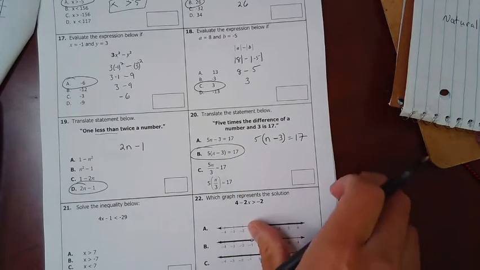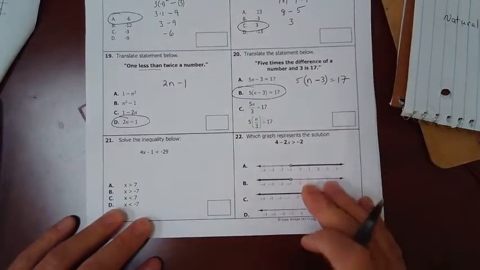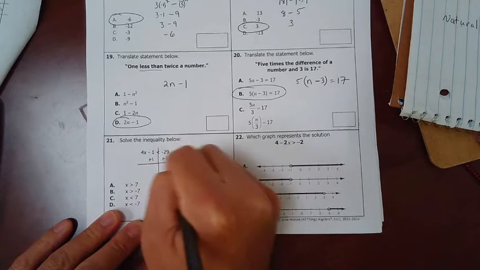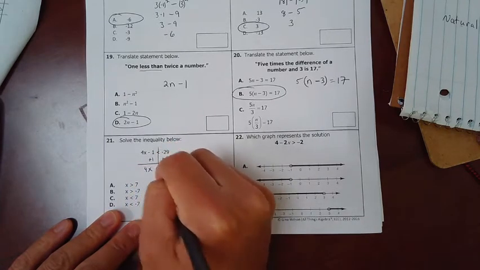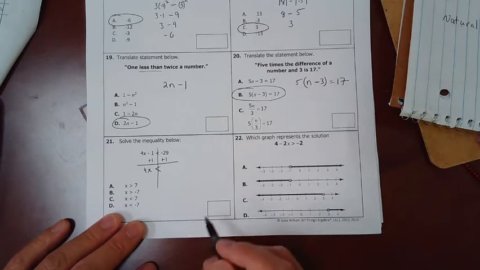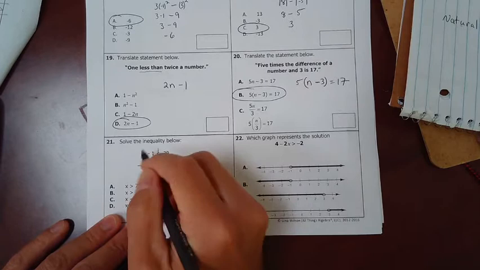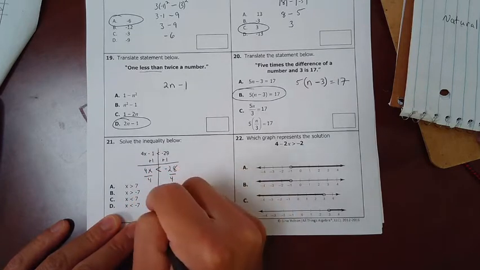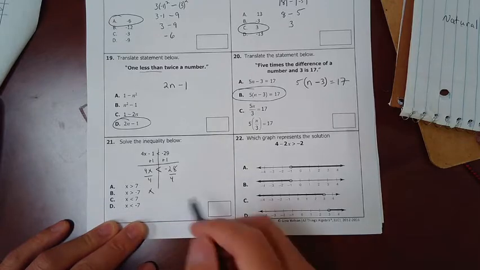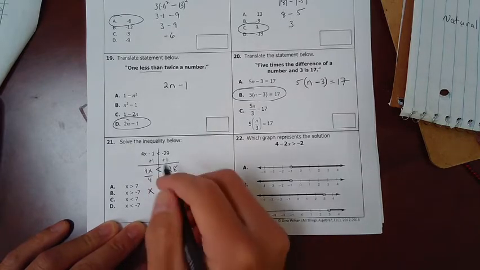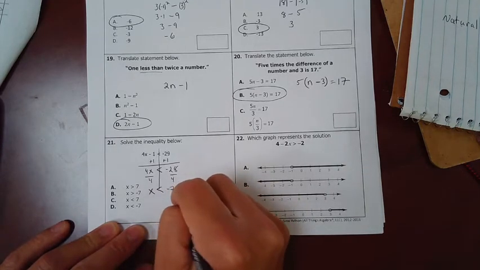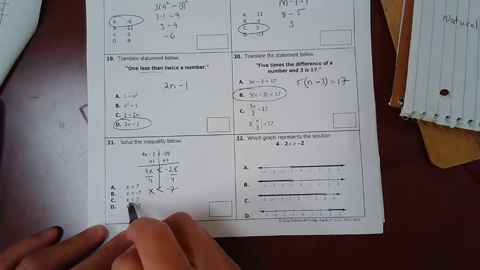All right, let's go to 21. Inequality, so let's go ahead and solve it. I'm going to add 1 to both sides. I have 4x. Inequality stays the same, less than negative 29 plus 1, which is negative 28. I'm going to divide by 4. Didn't divide by a negative. Okay, that 4 there was a positive. So the inequality will stay the same. Negative 28 divided by 4 is negative 7. So x is less than negative 7.